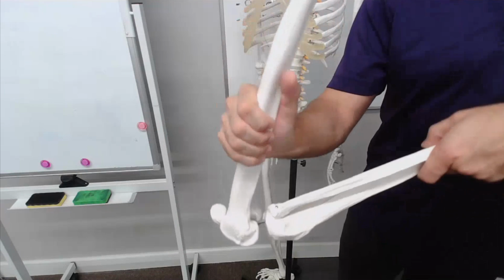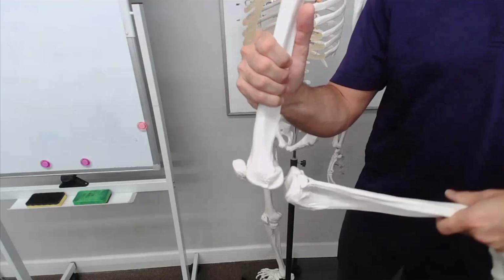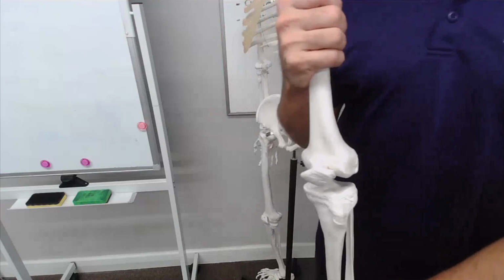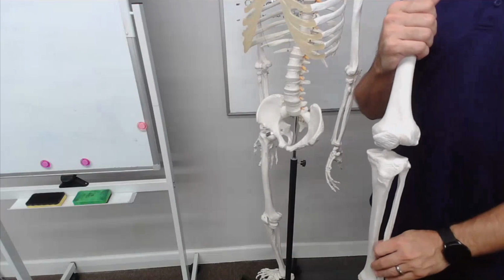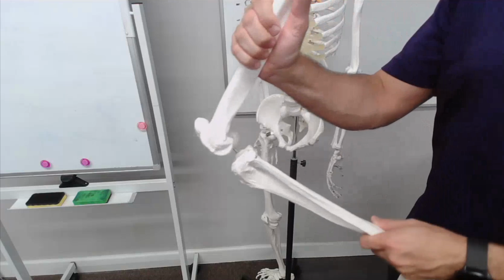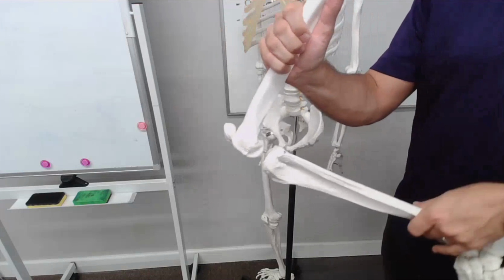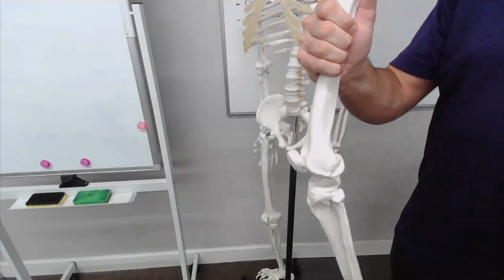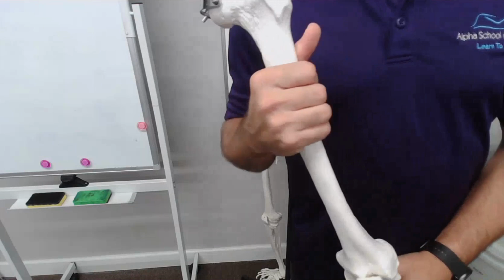So it's almost like a little screwing action, because we call this the screw home mechanism, which just allows for the little bits of internal and external rotation at the knee as it tracks and travels through its range of motion.